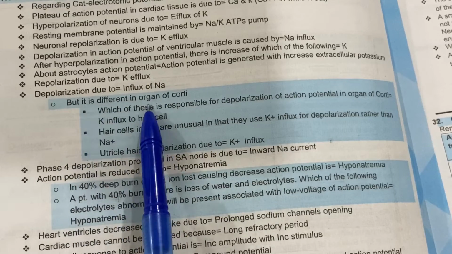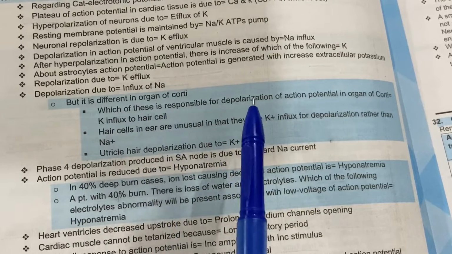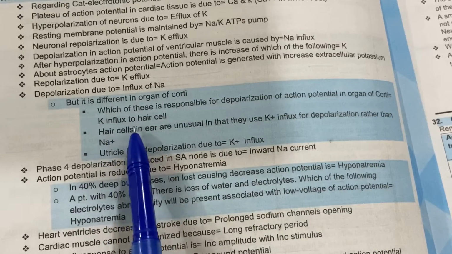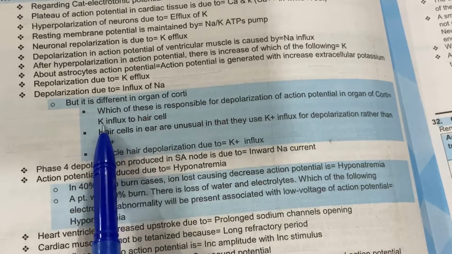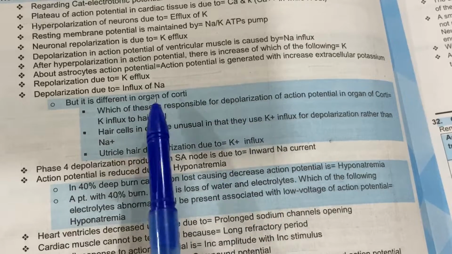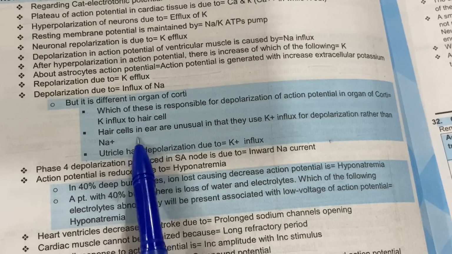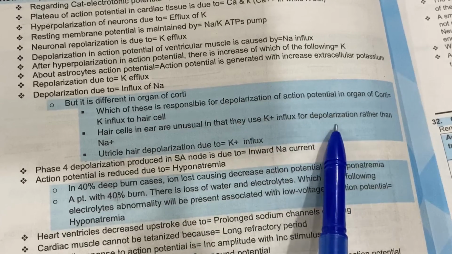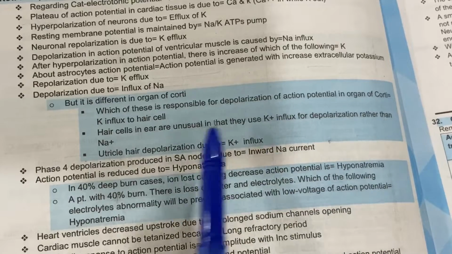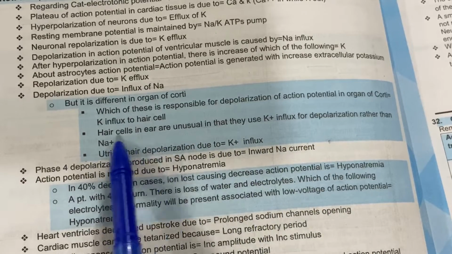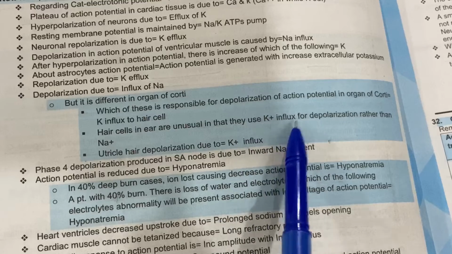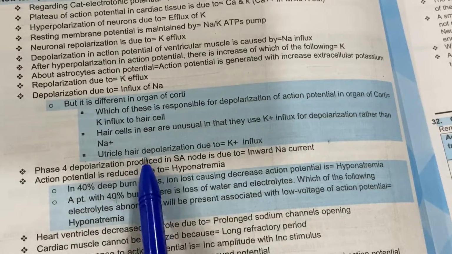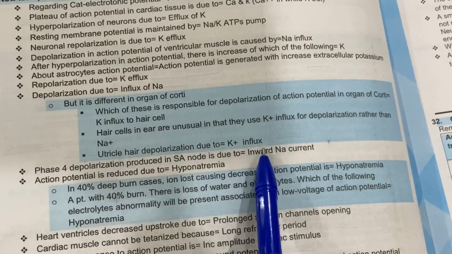But it is different in the organ of Corti. Which of the following is responsible for the depolarization of the action potential in the organ of Corti? Potassium influx into the hair cell. Hair cells in the ear are unusual in that they use potassium influx for depolarization rather than sodium. Utricle hair cell depolarization is due to potassium influx.